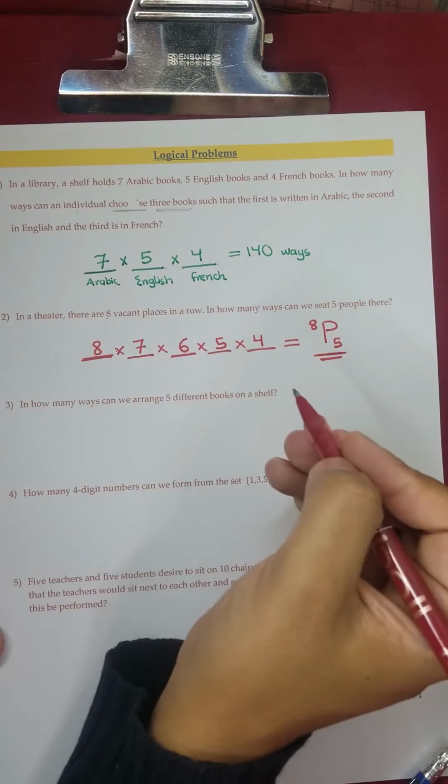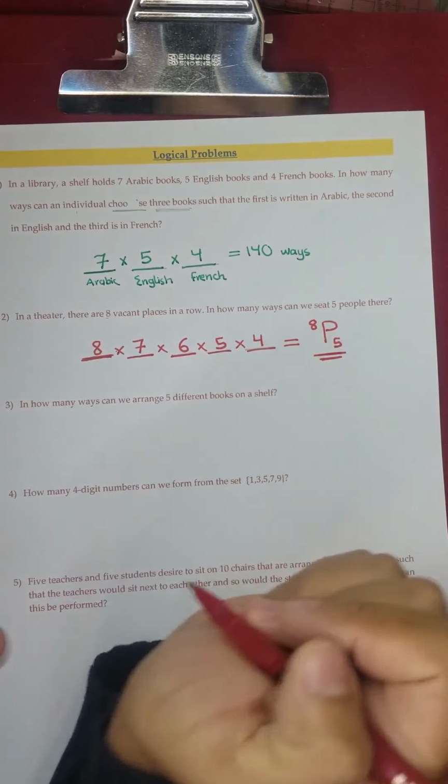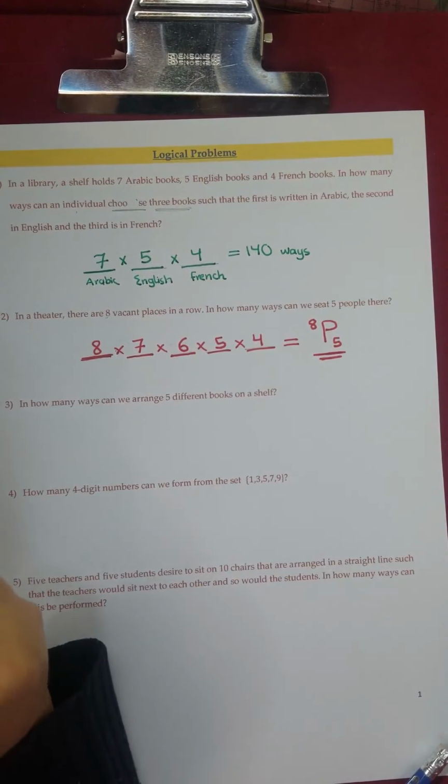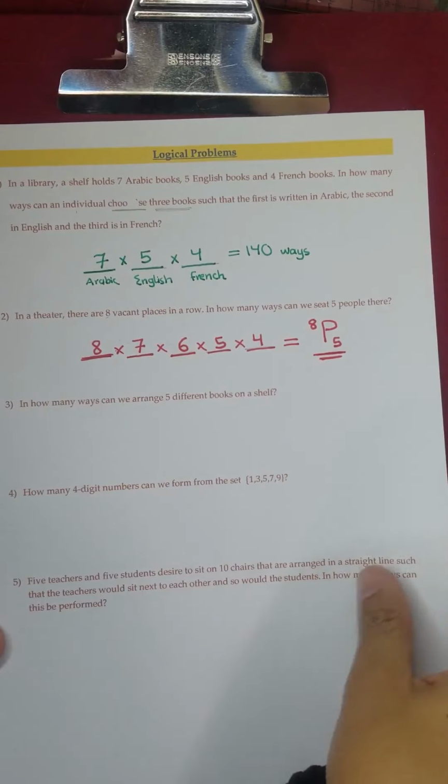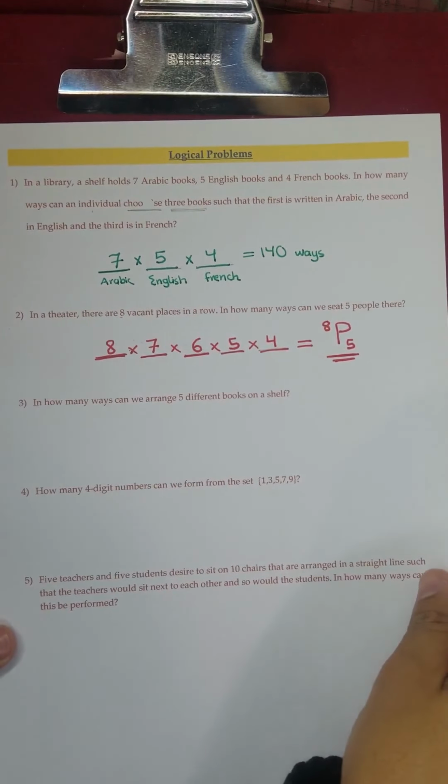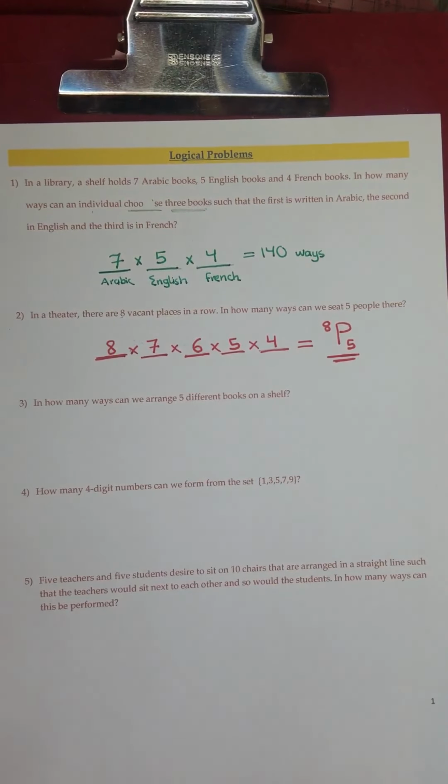If this question is a multiple choice question, you might have this as one of the answers. So we solved it as a counting principle, but we can express the answer as a permutation, and it's totally fine. Let's see the third question. If you have any problem with any question, please send me the number of the question, and I'll try to explain it for you even further. So let's see the third one.